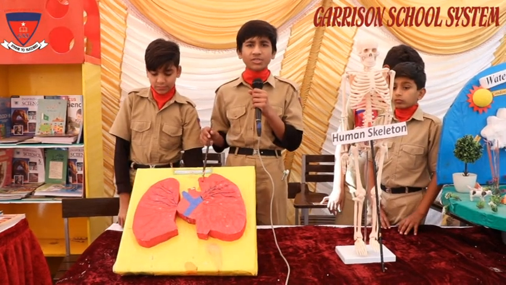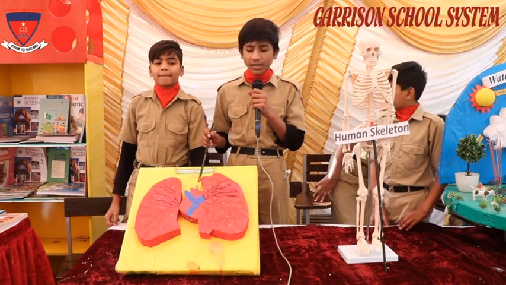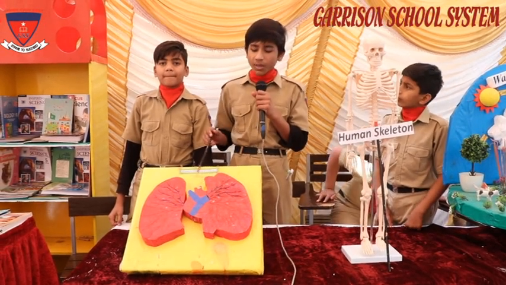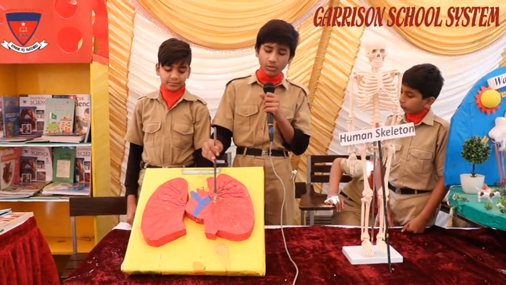This is the model of the human circulatory system. The heart is located in the center of the chest. There are three layers of the human heart: endocardium, pericardium, and myocardium. The pericardium protects the heart. It has four chambers. The two upper chambers are called atria and the two lower chambers are called ventricles.